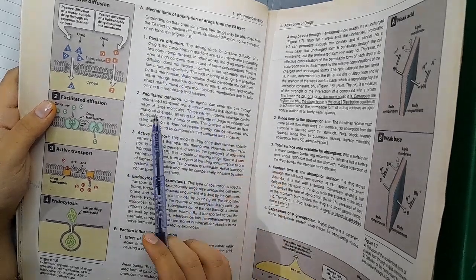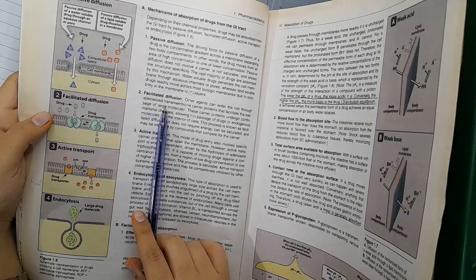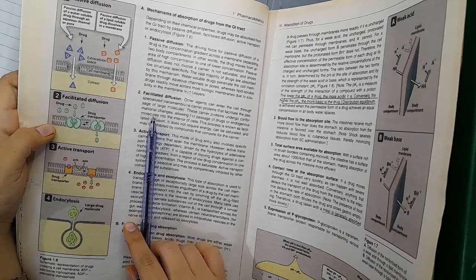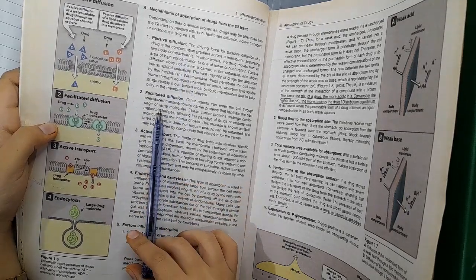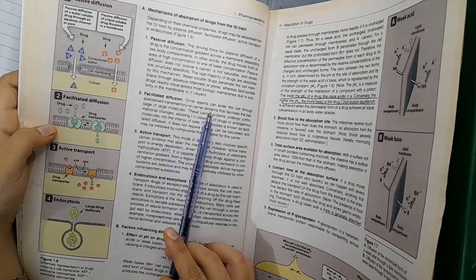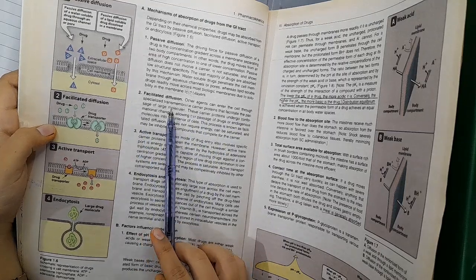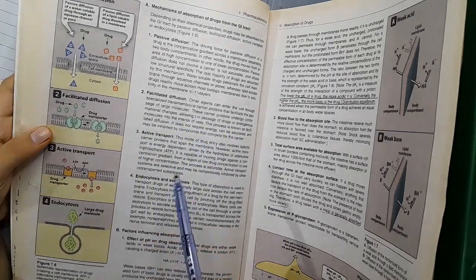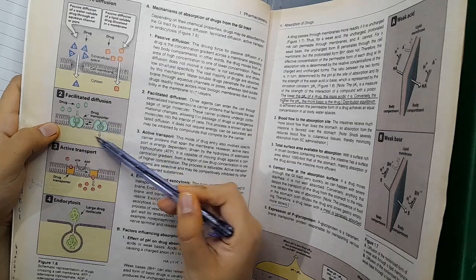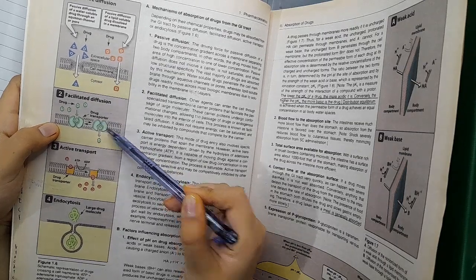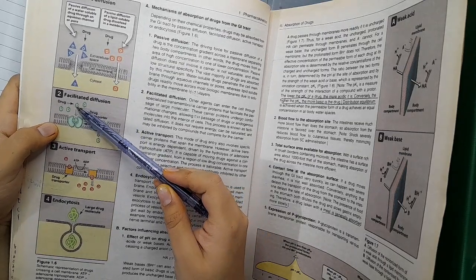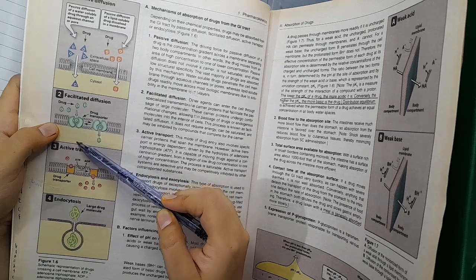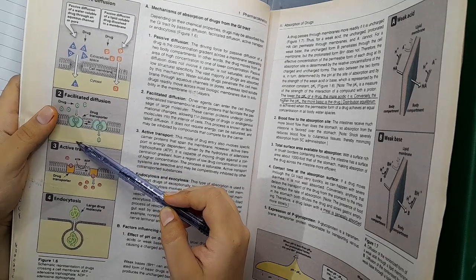Okay, next we have facilitated diffusion. What is the difference between passive and facilitated? It means that other agents can enter the cell through specialized transmembrane carrier proteins. What are used over here? We have specialized transmembrane carrier proteins that are able to transport substances from outside to the inside. Okay, but still the concentration gradient remains same.